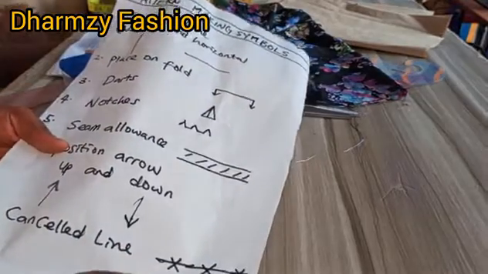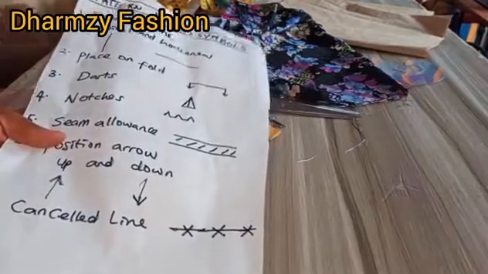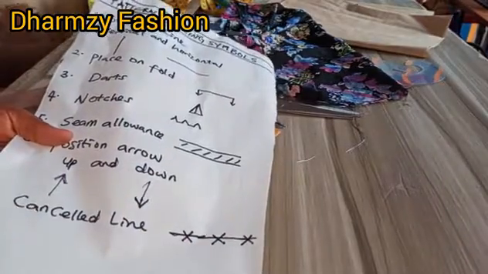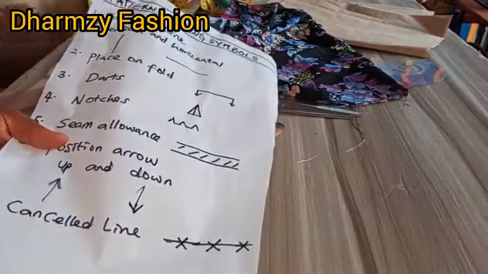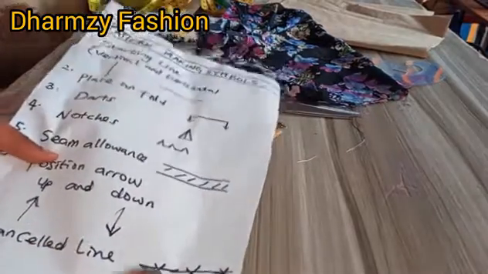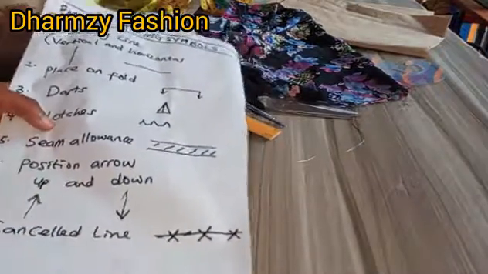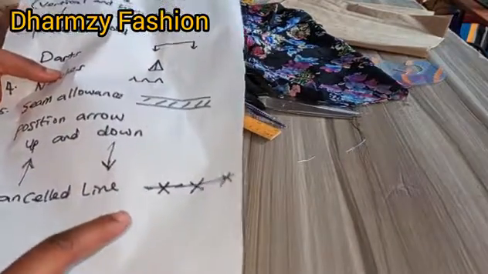So the last but not the least, we have the cancelled line. When we have initial lines of drafting, after drafting those initial lines, you will make a new line. When you make this new line, the former one is not usable again, so you have to cancel the former line. So this sign indicates that it is a cancelled line, as you can see that.